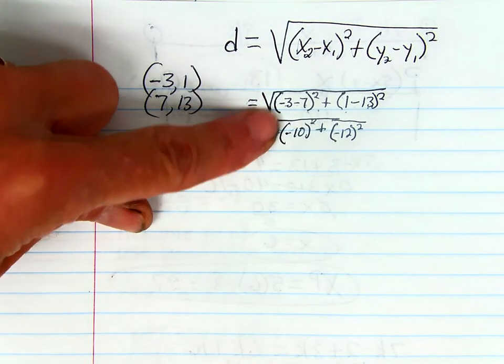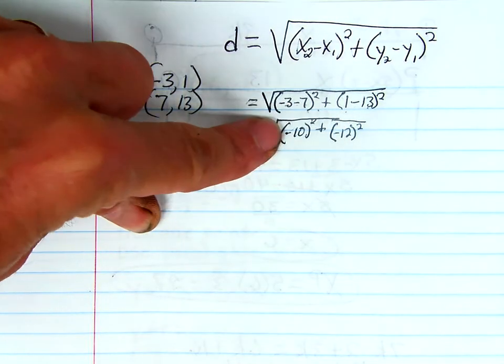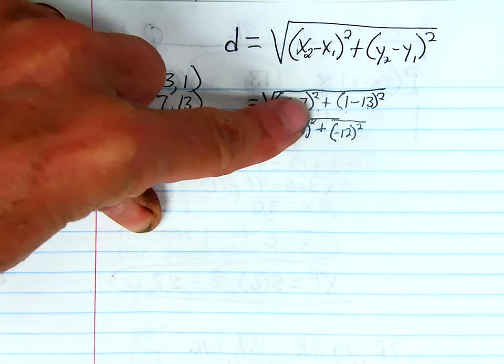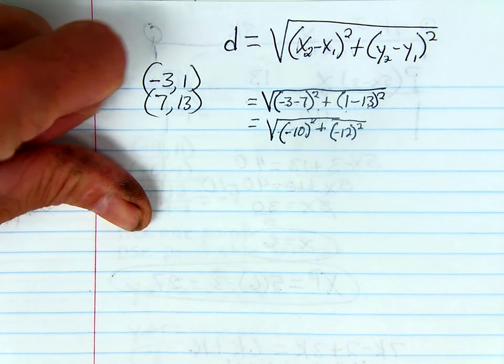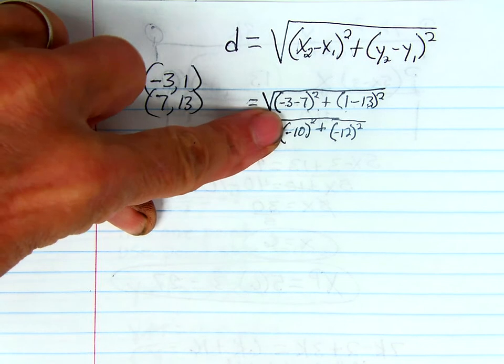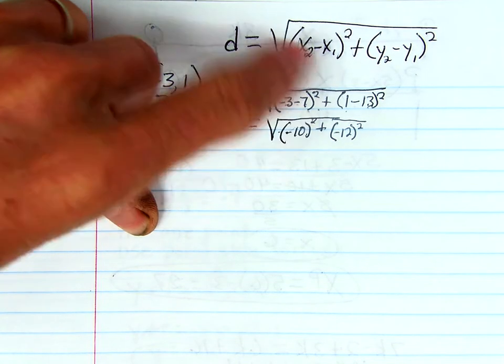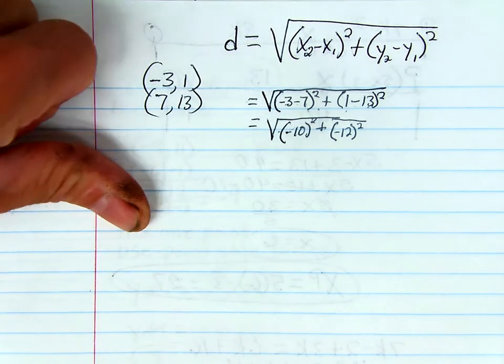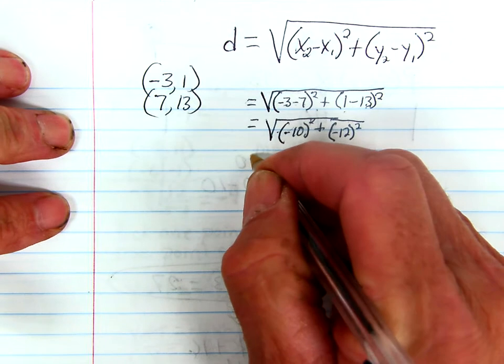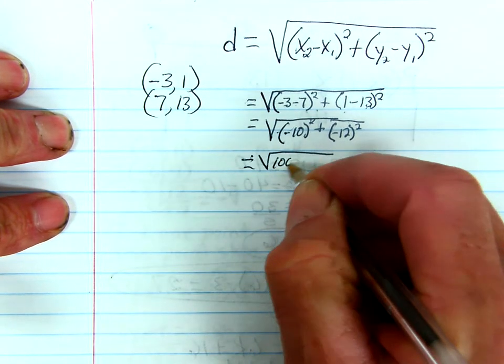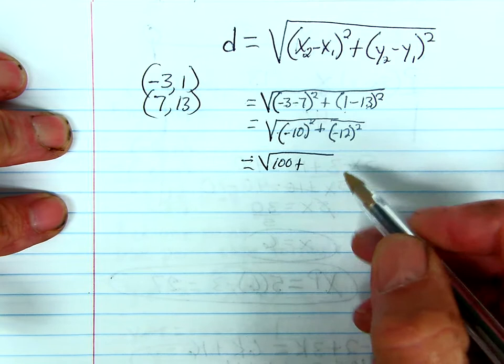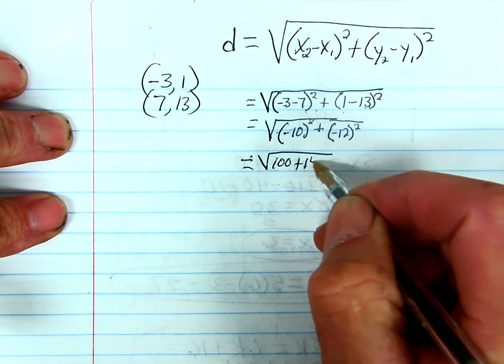Now, believe it or not, you can forget all about them being negative, because if you're going to square something, it's going to turn it positive. So it doesn't matter that this is -10. When you square it, you get the same answer as if it were +10. And 10 times 10 equals 100. And 12 times 12, 144.